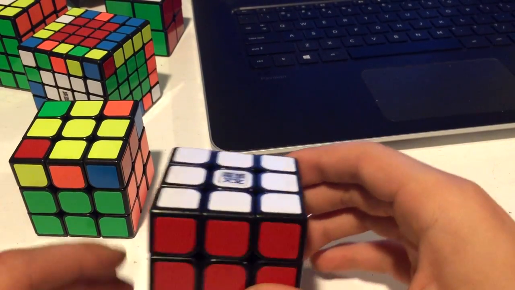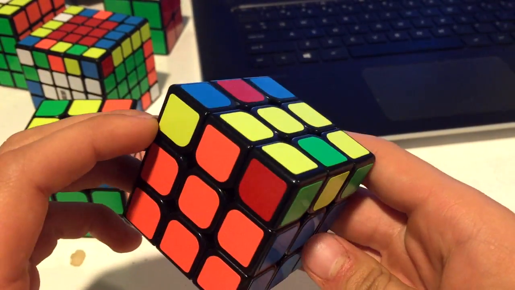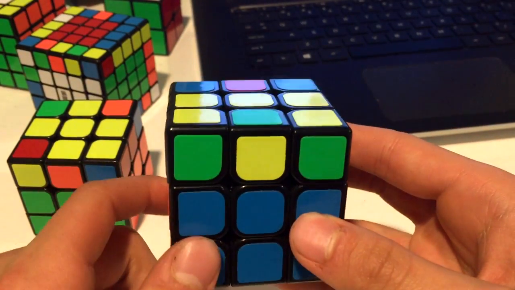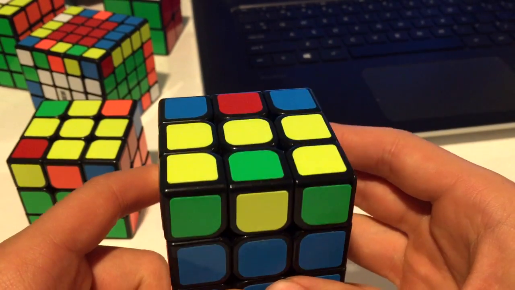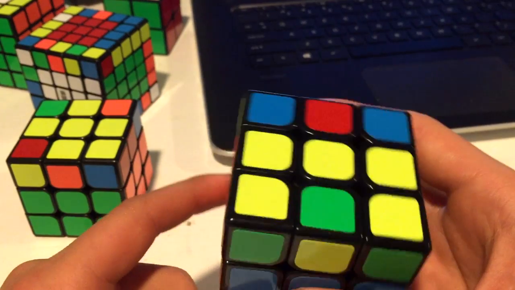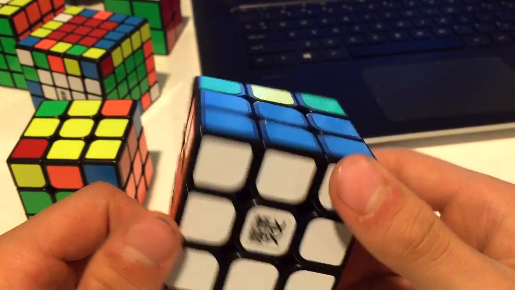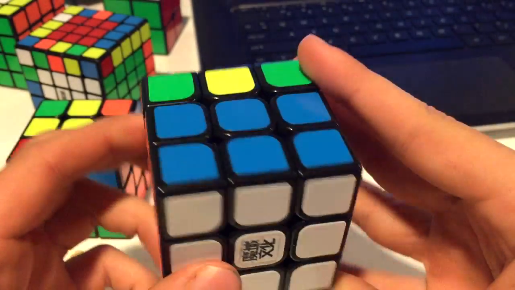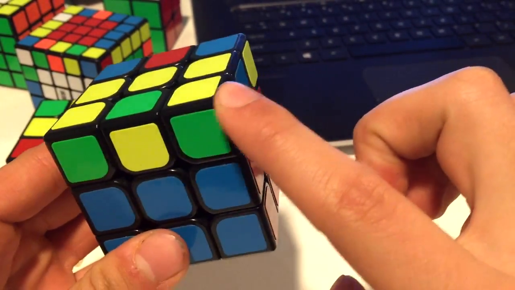Okay, so now we're down to the most difficult part of the tutorial, which is how do we solve for the third layer, which is this top layer, of course. It can be very difficult for a lot of people. It requires all the algorithms I will be teaching you. Hopefully you will learn. So basically we've always been holding the cube with the white face up, so now we're just going to want to turn it upside down so that the yellow face is up, because we're just going to try and focus on the third layer.